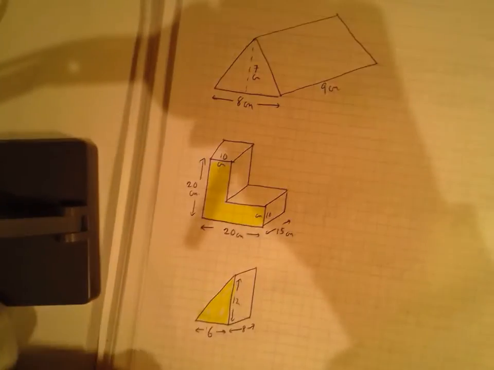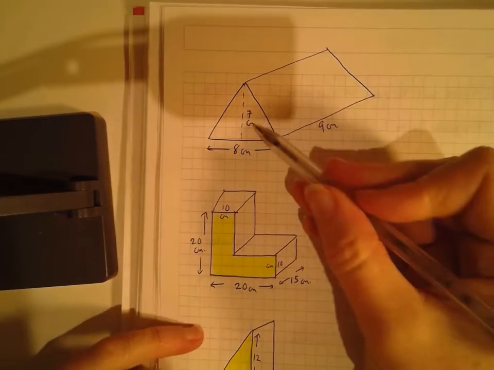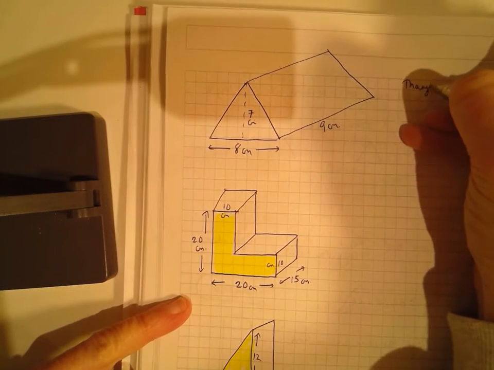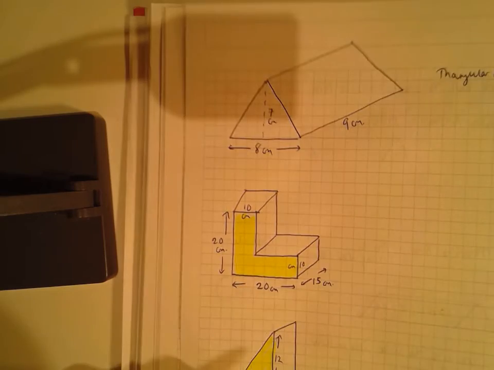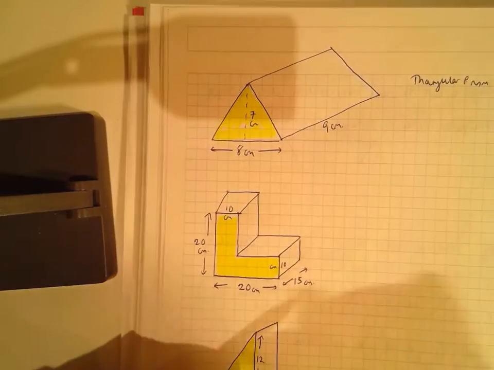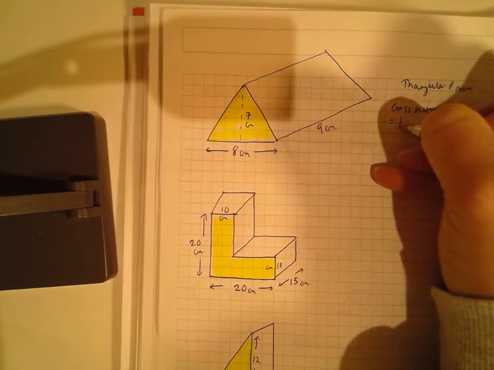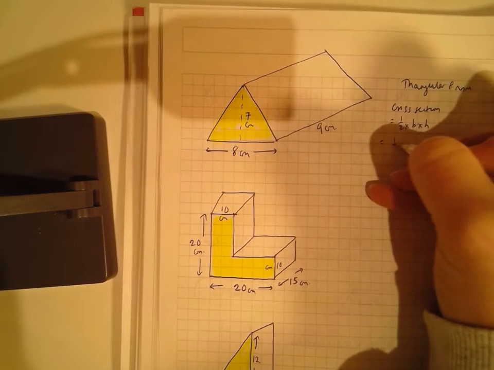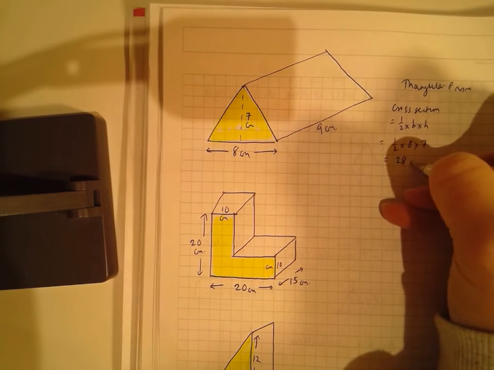Here's a couple more different prisms. We've got two triangular prisms and a different prism, which is still a solid prism, but it's a different shape. So this is another triangular prism. Again, the cross section that's going to be constant throughout the shape is this end here. So the cross section is a triangle, so it's going to be a half times base times height again, which would be a half by 8 by 7, which would be a half of 56, so 28 centimeters squared.